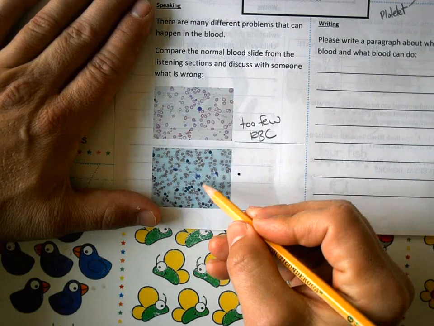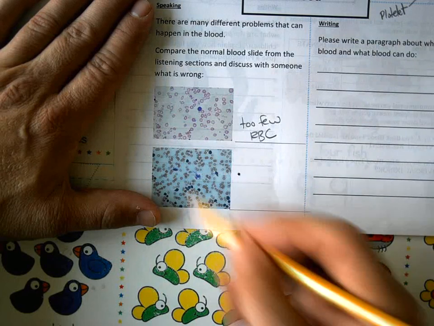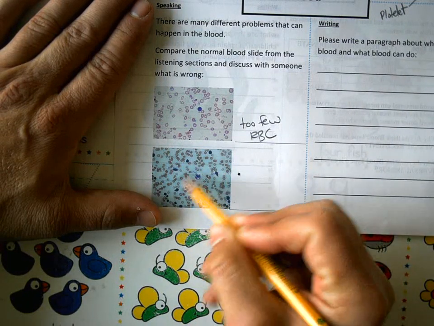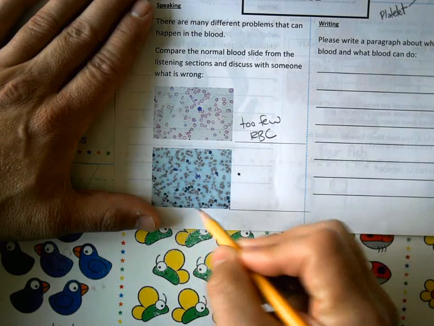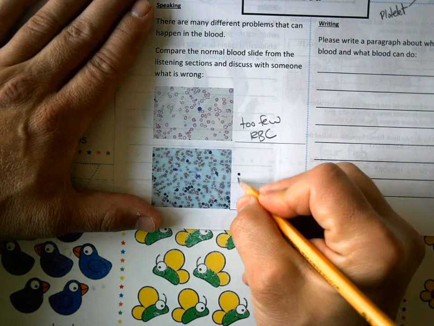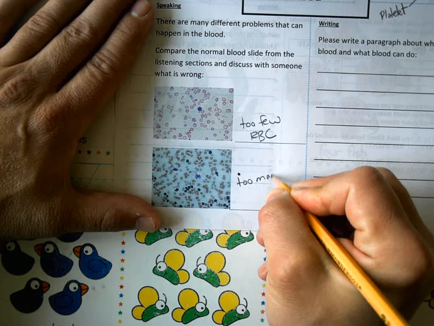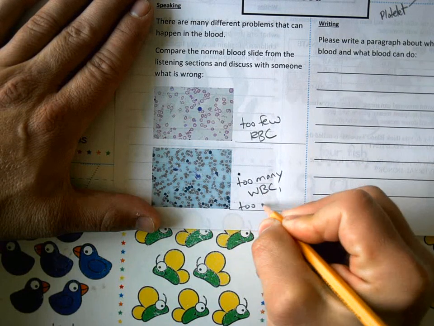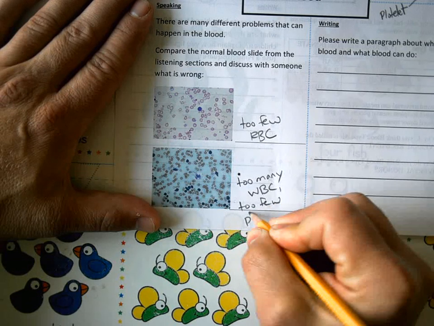Okay, now down here, it looks like we got a lot of red blood cells again, but now we have way too many of these white blood cells. And I'm also not seeing too many platelets in here. So we could say too many white blood cells and too few platelets.